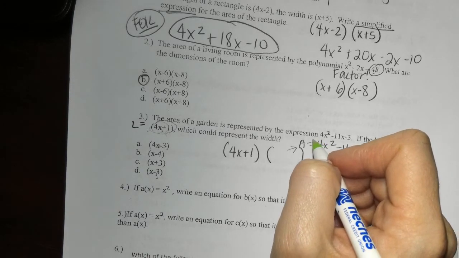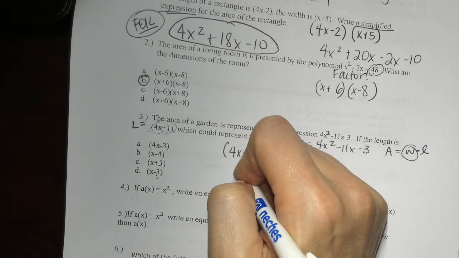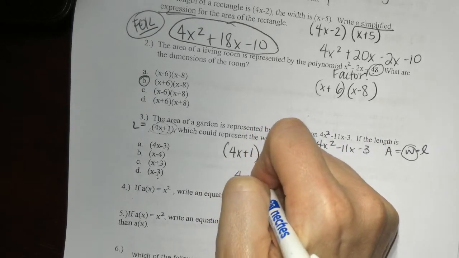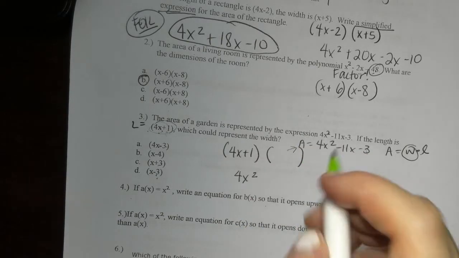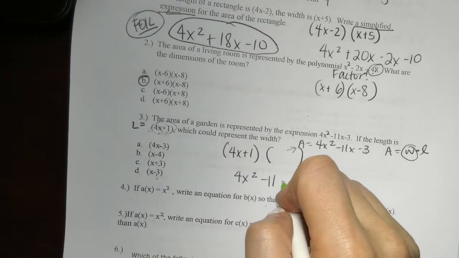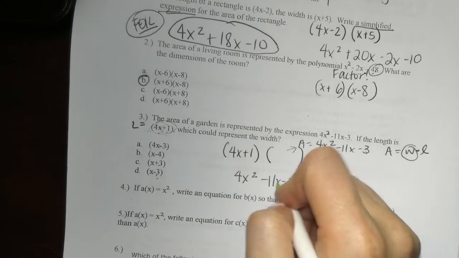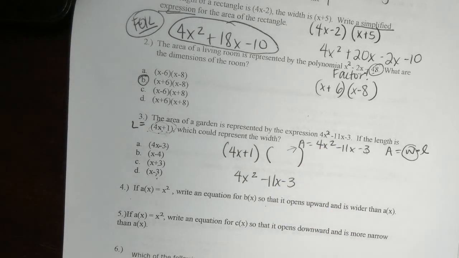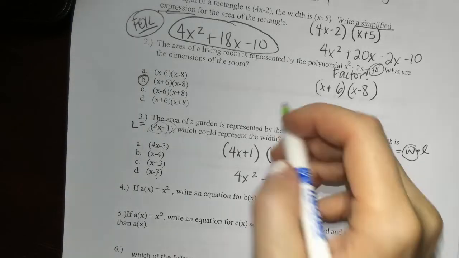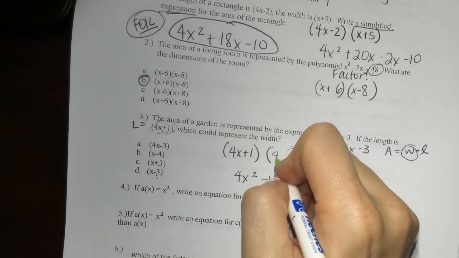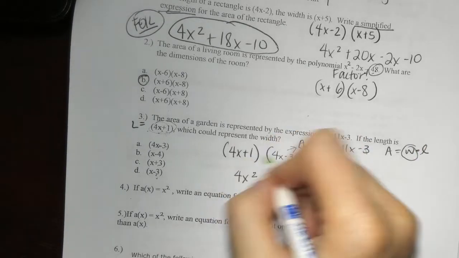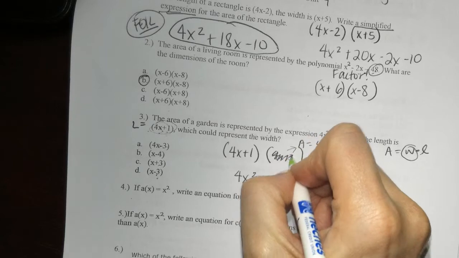What do we FOIL that against to equal 4x squared minus 11x minus 3? So let's start with this one, 4x minus 3. Well, that's going to be a 16x squared. So we know it's not that one.